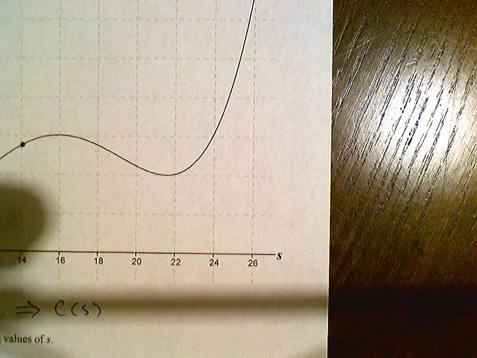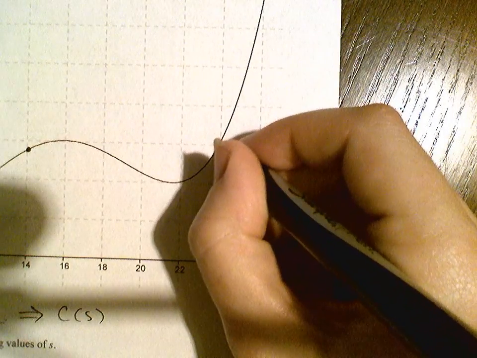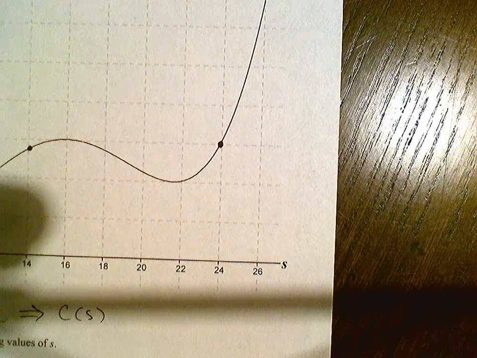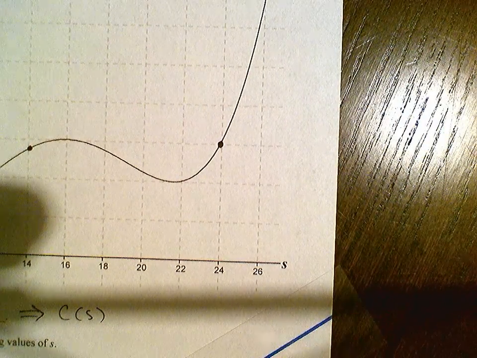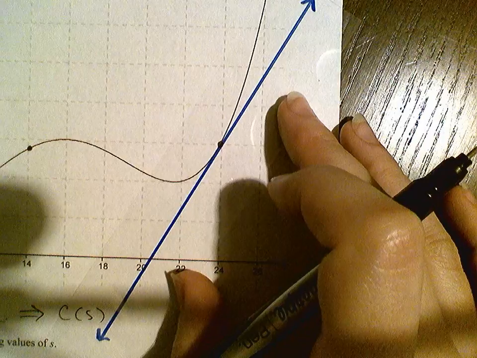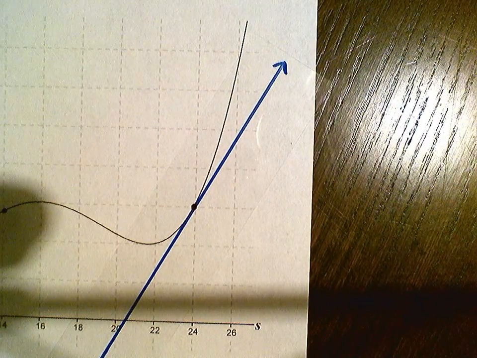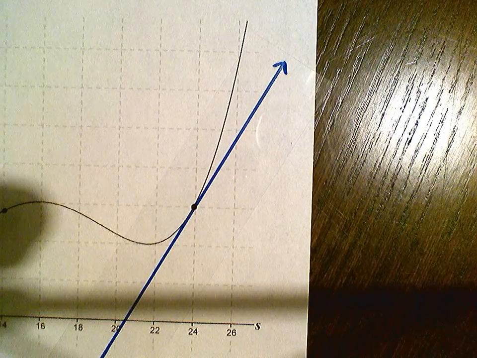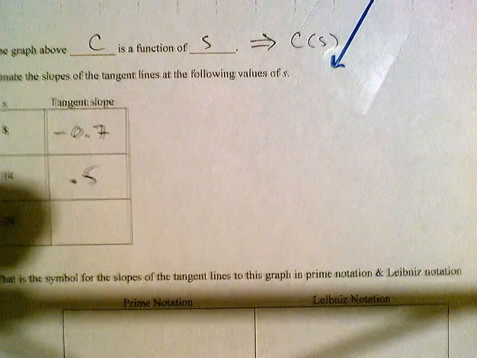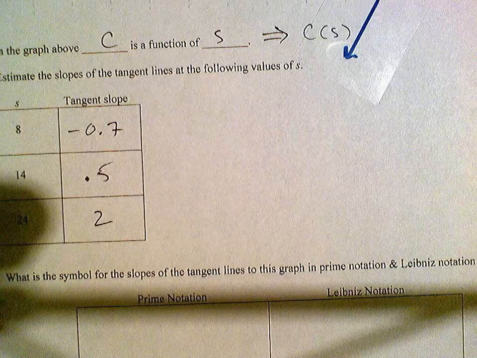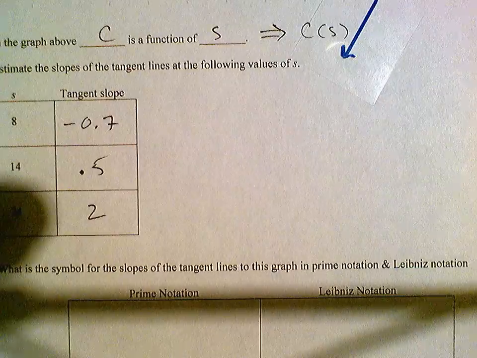And then at 24, this looks like it's going to be the steepest one, for sure. Okay, so there's my tangent line about there. And last night I got 4 over 2. I got 2 for that, which would make sense because it's definitely steeper than the others.